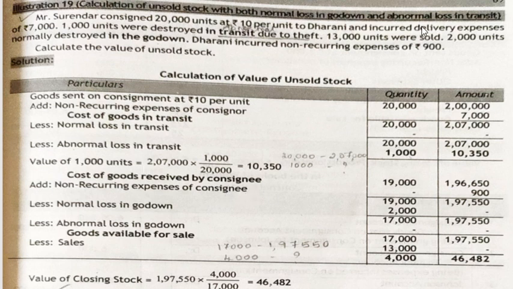Next, abnormal loss in transit. In transit, in the sense the goods are moved from the consignor's place to the consignee. So it is still moving, and the goods are still not received by the consignee. So it will be accounted before the goods are received by the consignee. So it will be accounted before the cost of goods received by the consignee. So we will check here how to account it.